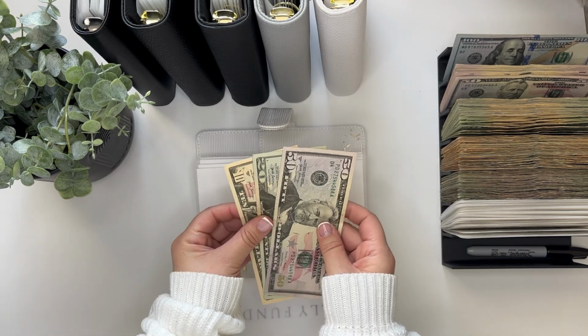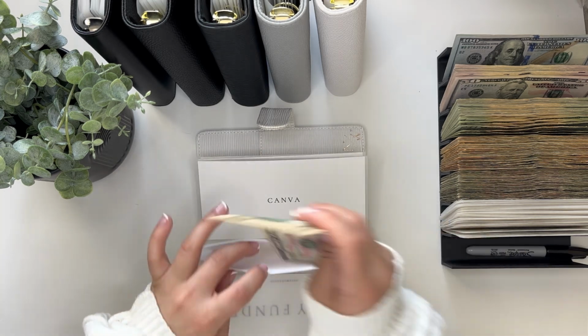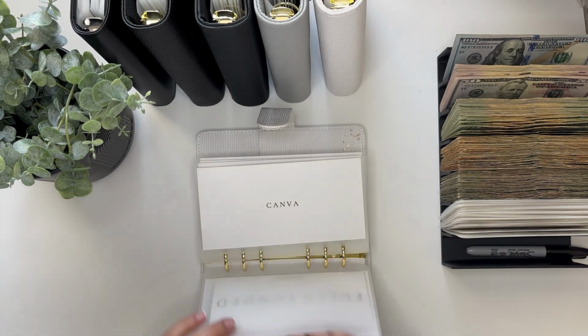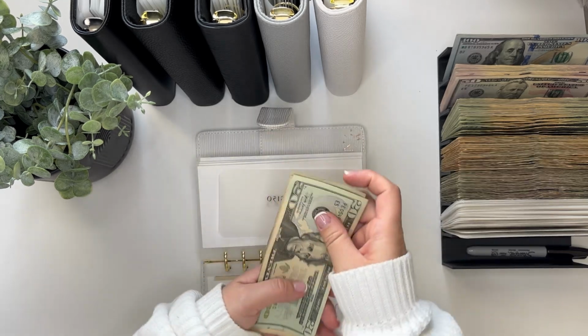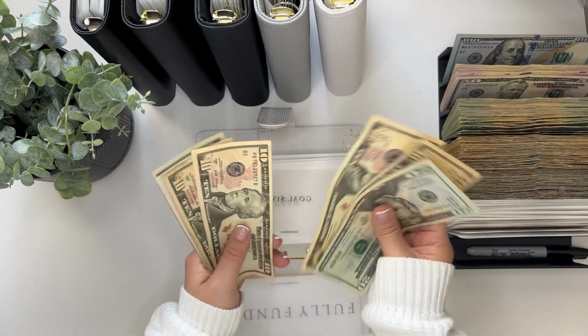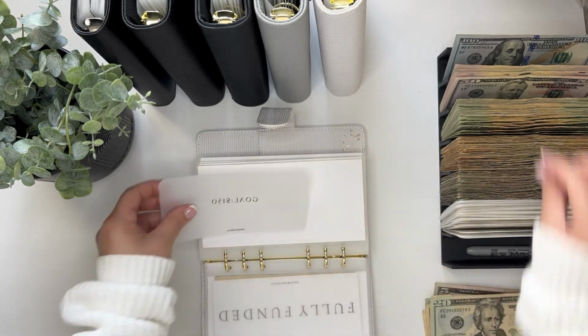Website domain has only, that's all it has? Oh, wow. So sad, so sad. Canva, you can definitely do something with this one. 20, 30, 40, 50, 60, 70, 75, 80, 85, 90, 95, 100.